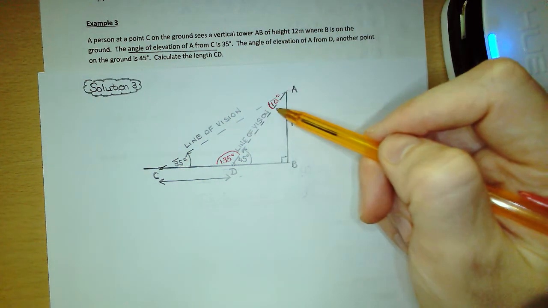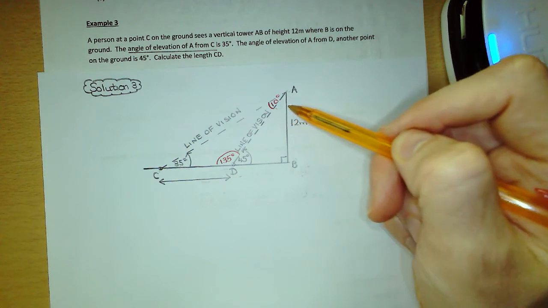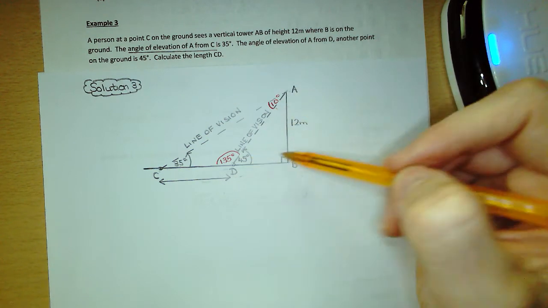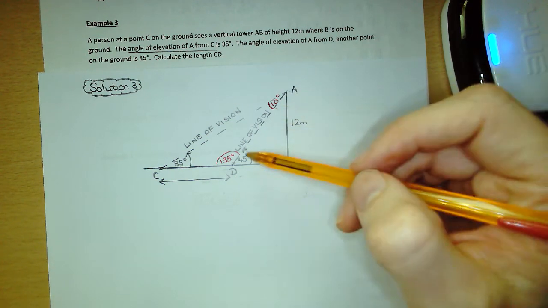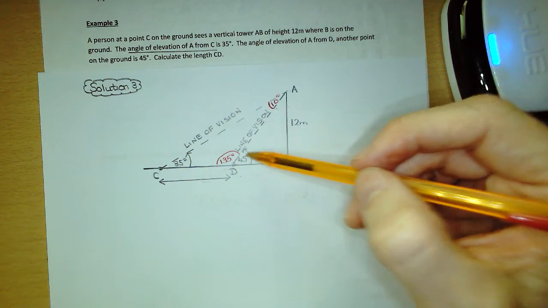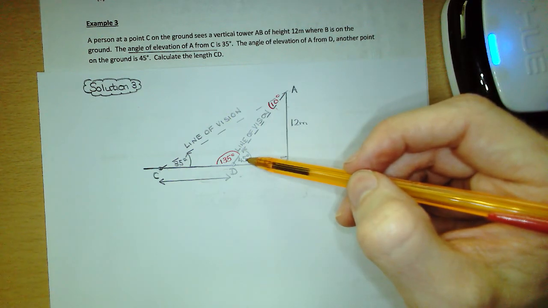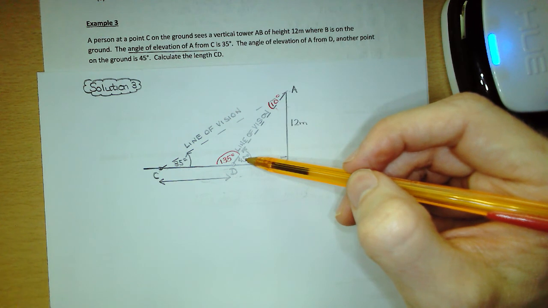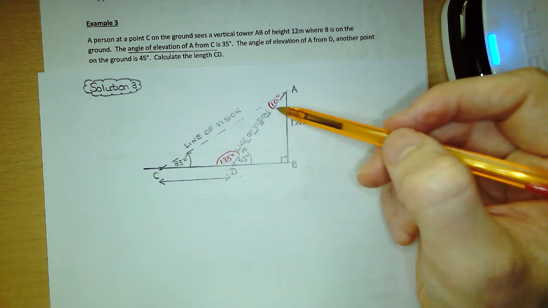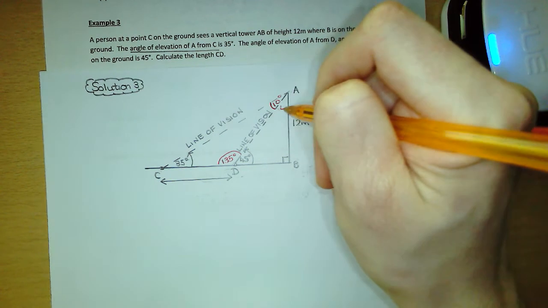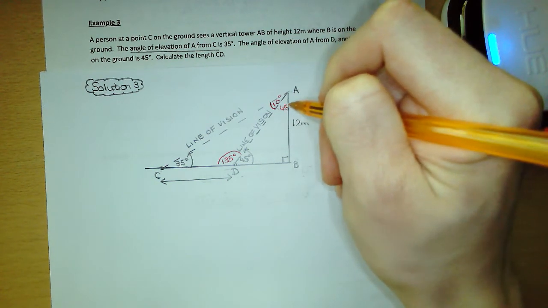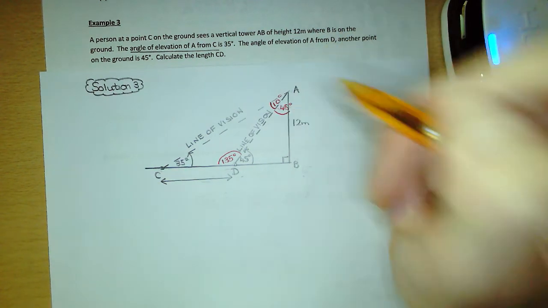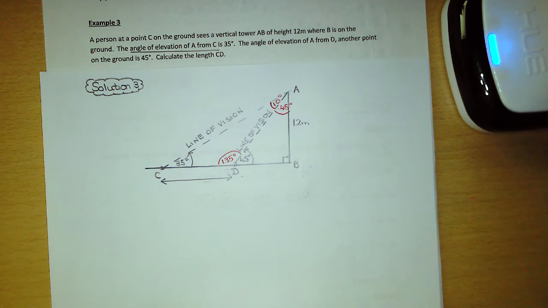Again, you could go further, you could actually work out an angle in here as well. This is a right angle triangle. Again, the angles add up to 180, so we've got 90 plus 45 is going to give us 135, and then subtract 135 from 180 and that's going to give us an angle up here of 45. So it's a good idea to work out those angles first. It makes life a bit easier.